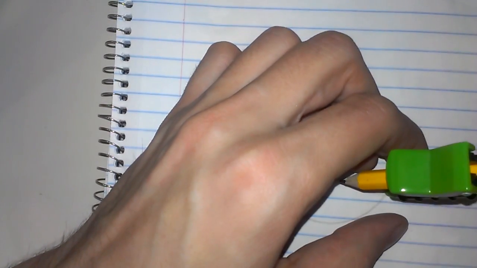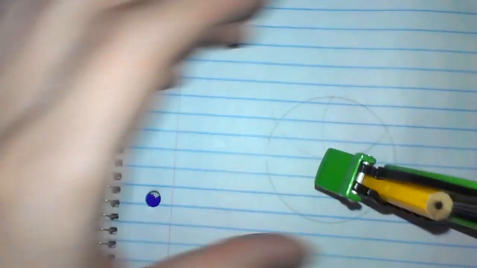Okay, and you do this 6 times, so a total of 7 circles. Alright, so we're going to keep on trucking here. Make sure we're centered and go for it.